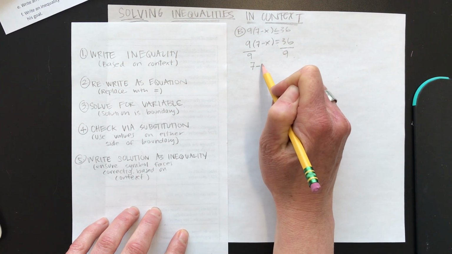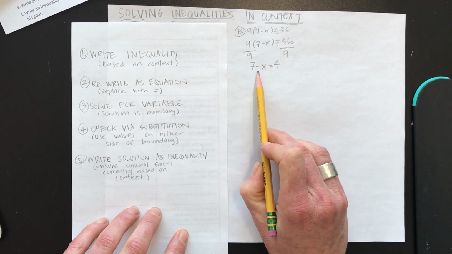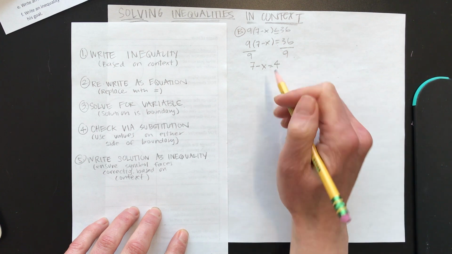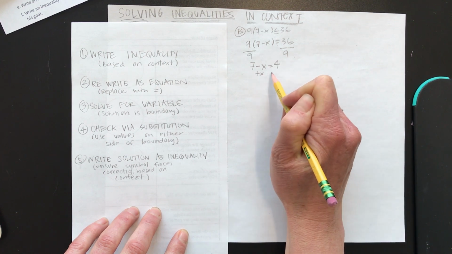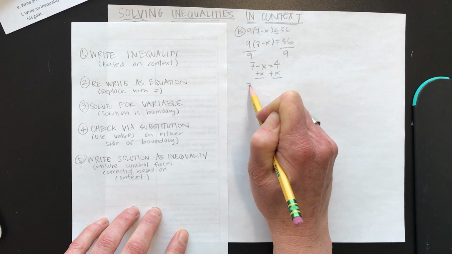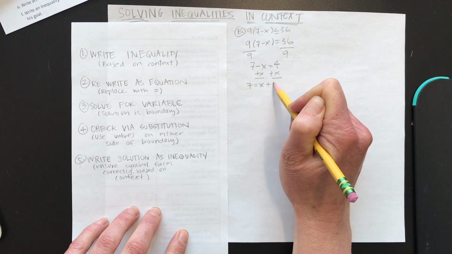So I have 7 minus x equals 4. This minus x I don't love, because if I just move this 7, then I'm going to have this negative x I'm going to have to deal with. So I think I might move this x over here by adding a positive x to both sides. So then I get left with 7 equals x plus 4.